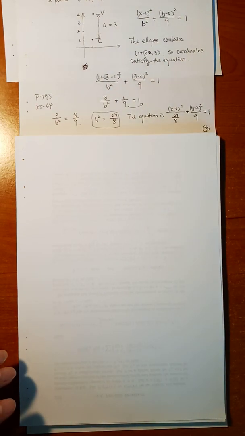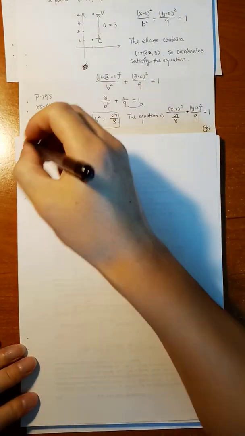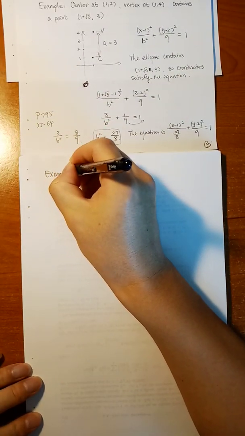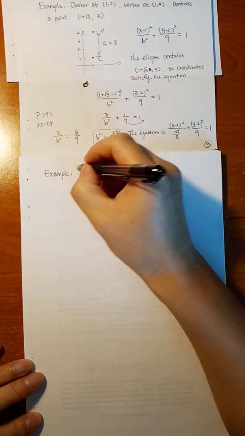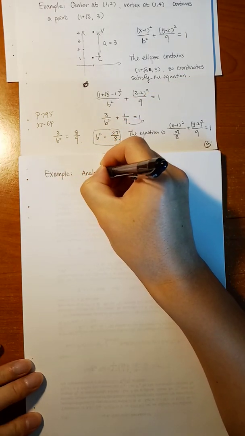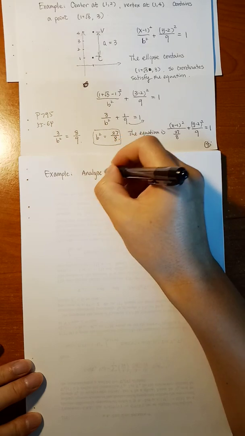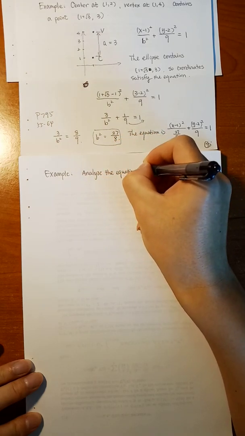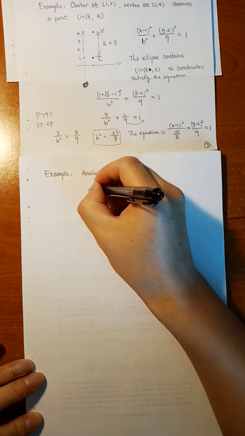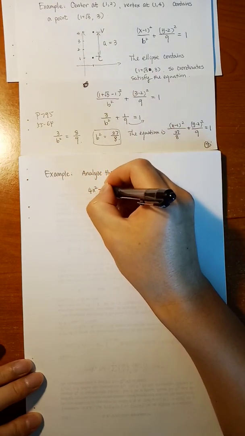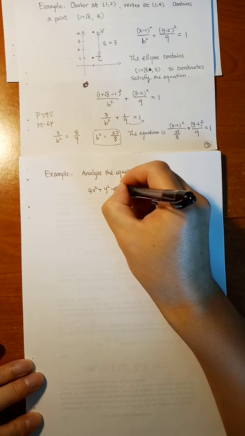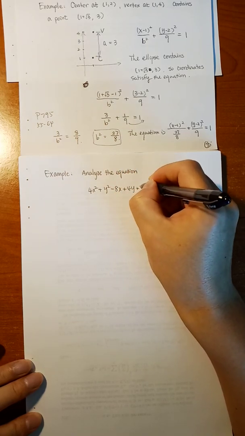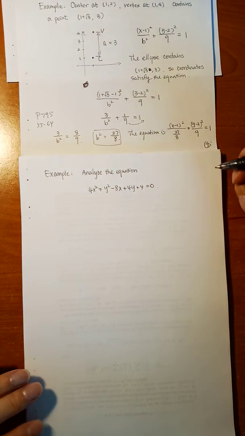Example: analyze the equation 4x squared plus y squared minus 8x plus 4y plus 4 equal to 0.